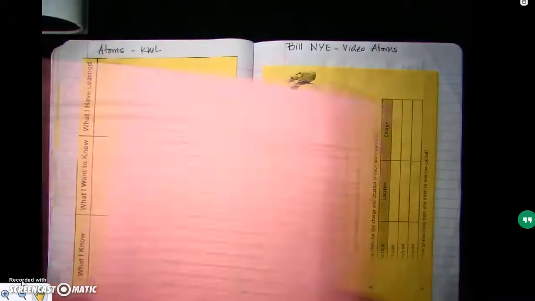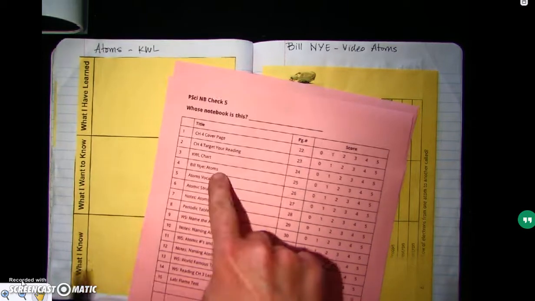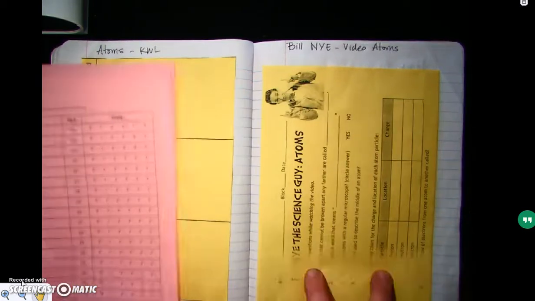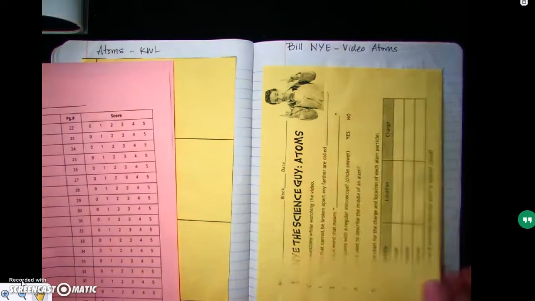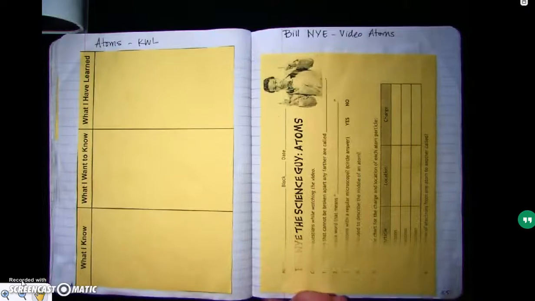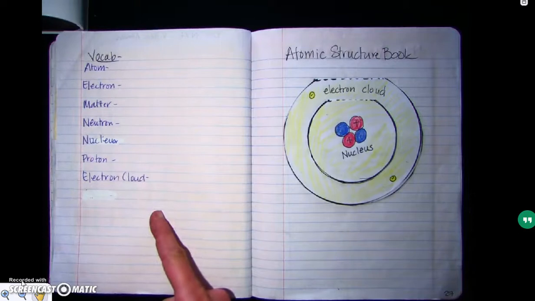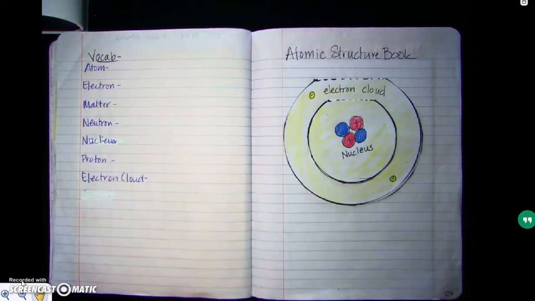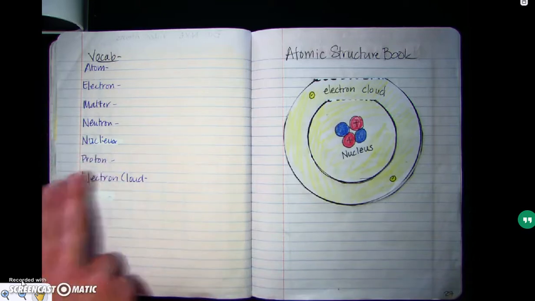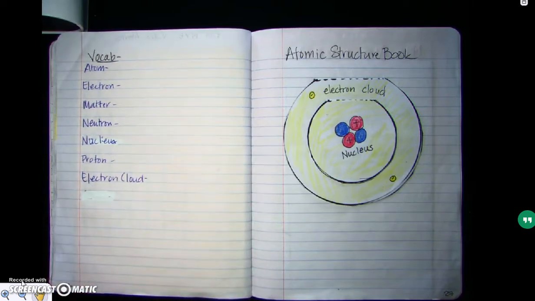Okay, and then items 3 and 4, the KWL chart, which should be filled out, and the Bill Nye notes on the video on atoms, and that should be pages 24 and 25. Then we had vocab. Chapter 4 was the atomic stuff, so atom, electron, matter, neutron, nucleus, proton, and electron cloud, and obviously you need to have the definitions. This is page 26.